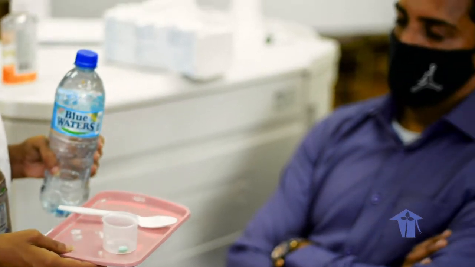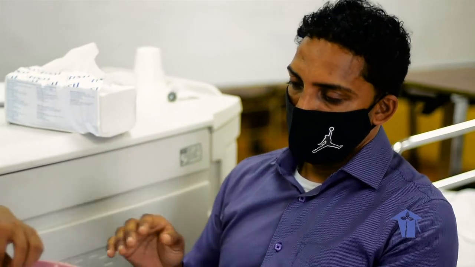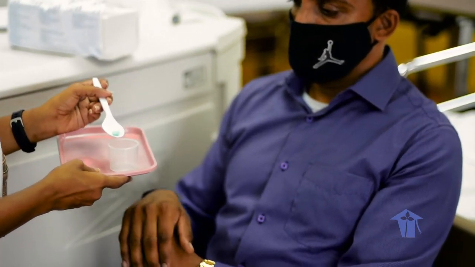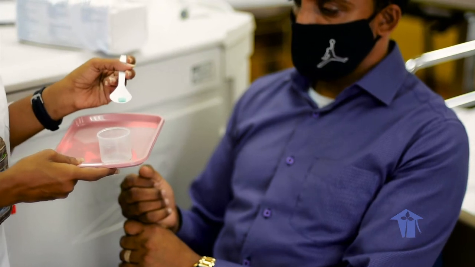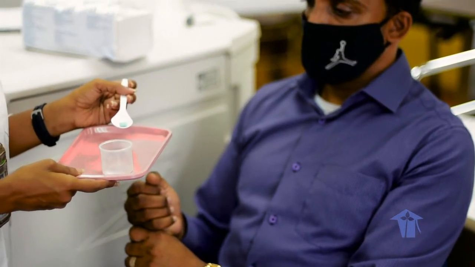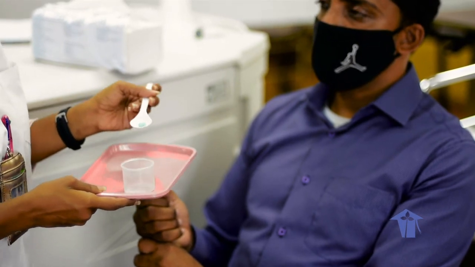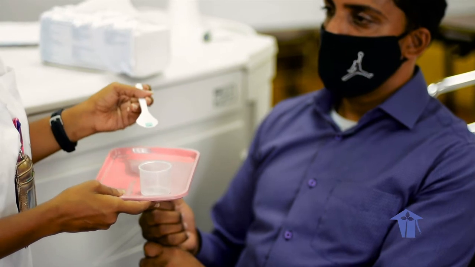Okay, so this is your sealed bottle of water you can use. Alright? This medication here is the aspirin. Right? The aspirin is given to prevent clots forming in your blood. Alright? So it thins the blood. Right? You've had aspirin before? Yes. Alright. Have you had any at all this morning? No. Alright. Okay, so it helps thin the blood.